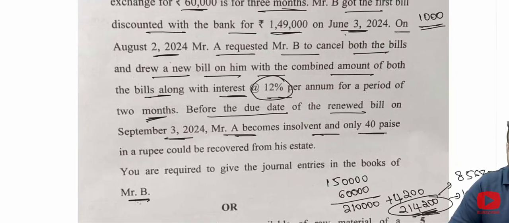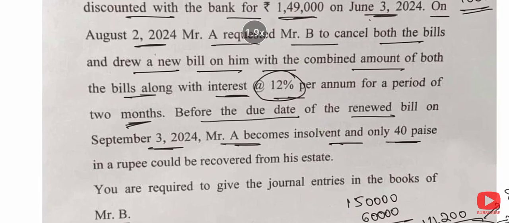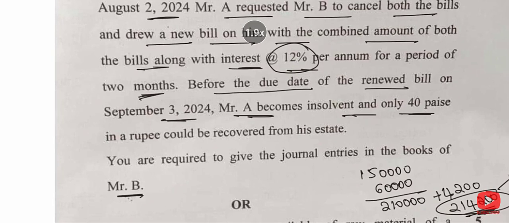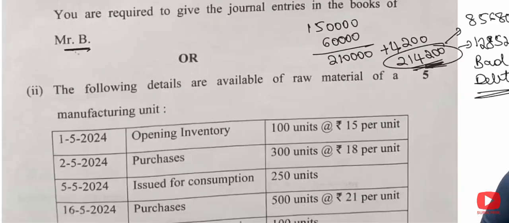Okay, simple question, guys. So 40 paisa in a rupee could be recovered. So 40 paisa is recovered, 60 paisa is not recovered. 60% is going to be taken as bad debts. Easy 5 mark question.